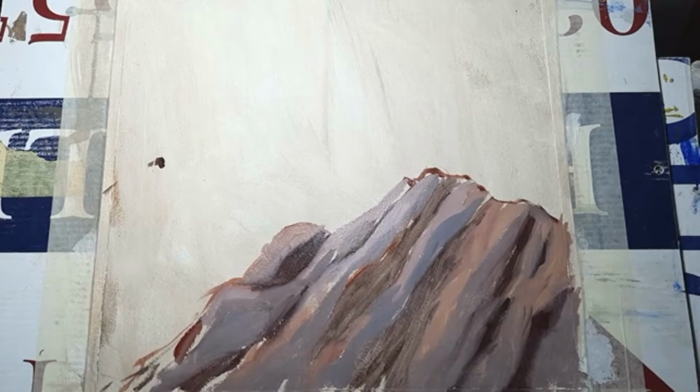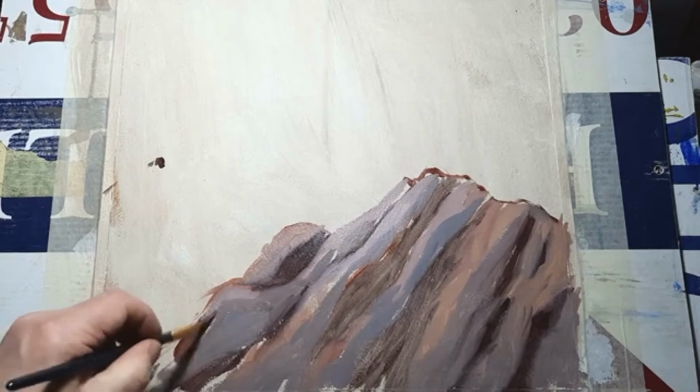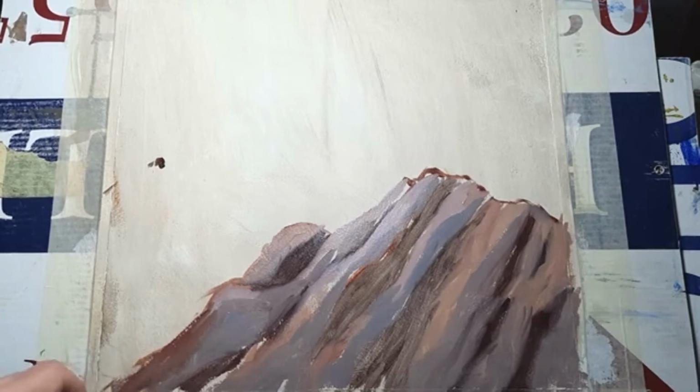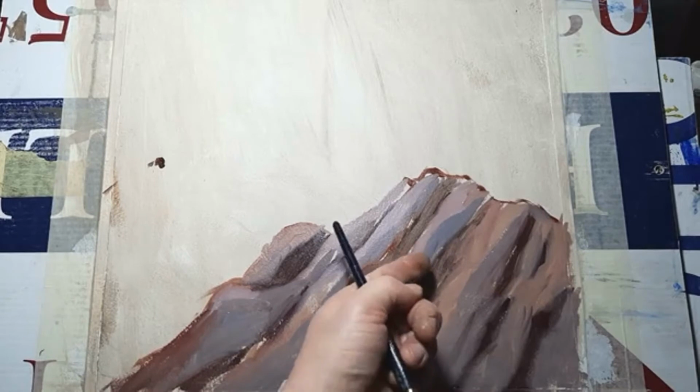That's a wee bit red there. I don't know what happened there, but we'll put the slightly darker tone on just to cover that up. So we've got dark, medium, light. We've got warm, reddish brown. We've got cool grey.